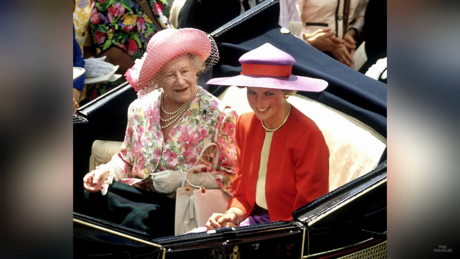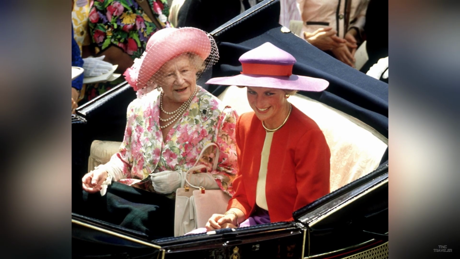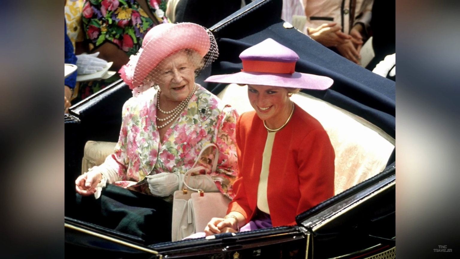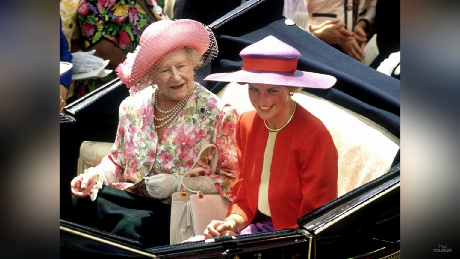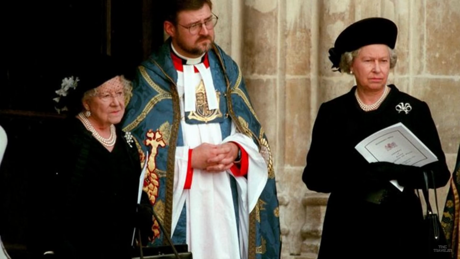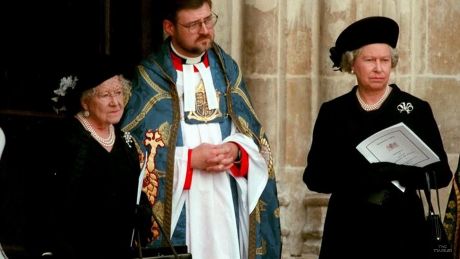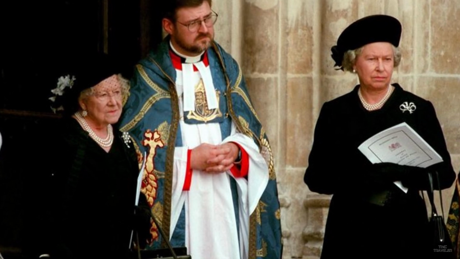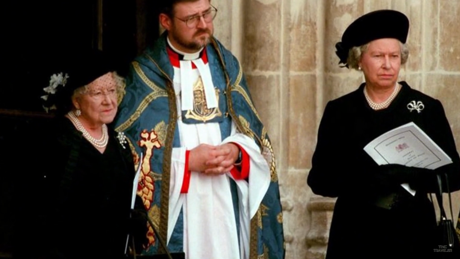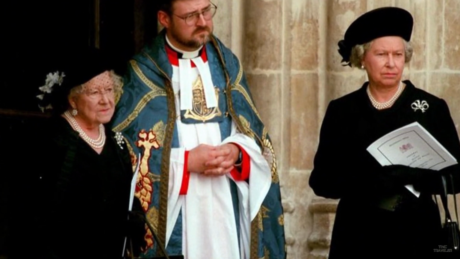Though she never spoke publicly about Diana or the media conflicts surrounding her, it is known that she maintained a respectful attitude toward Diana's role as mother of the heirs. At 97, the Queen Mother became a symbol of continuity and composure during a time of profound national grief, one of the last living representatives of an era when the monarchy met tragedy with silent dignity.